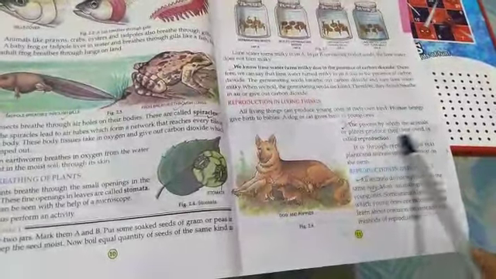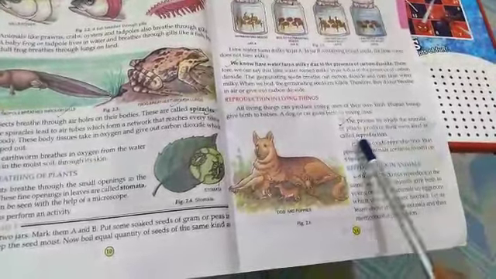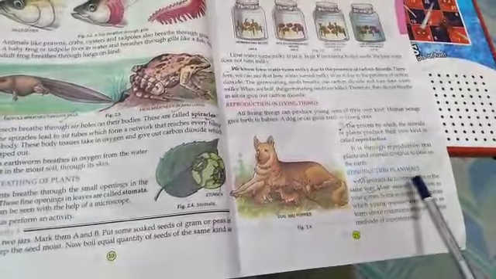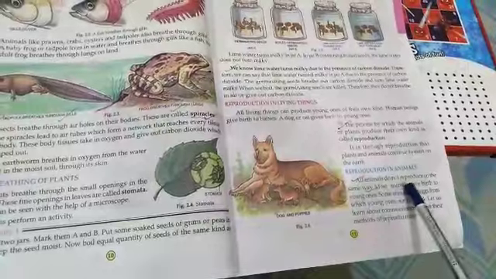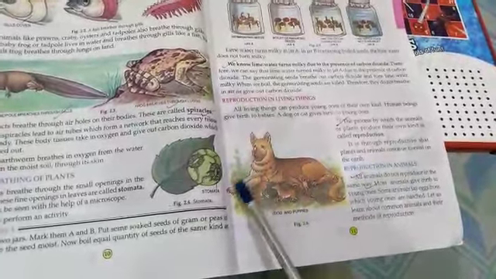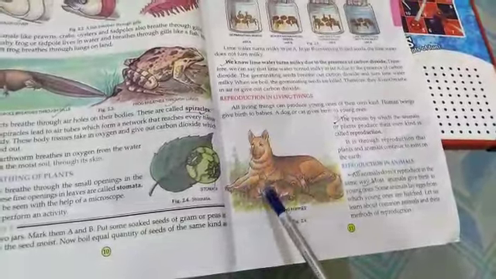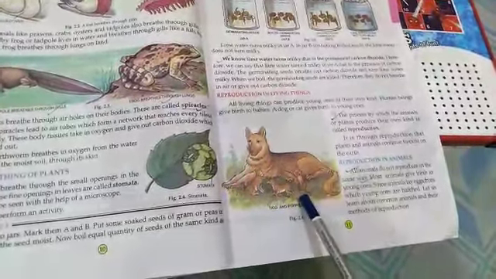The process by which animals or plants produce their own kind is called reproduction. Like a dog. Yes, a dog gives birth to young ones. Yes or no? They are puppies.